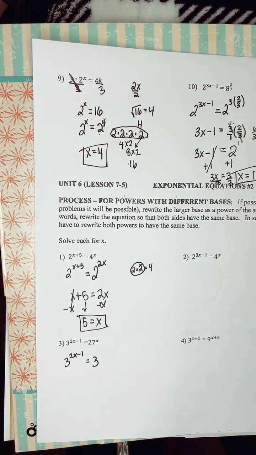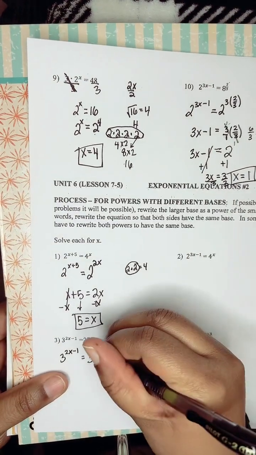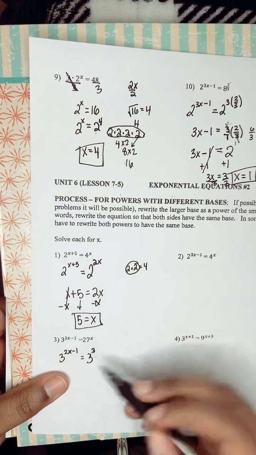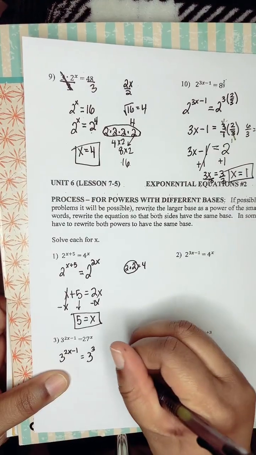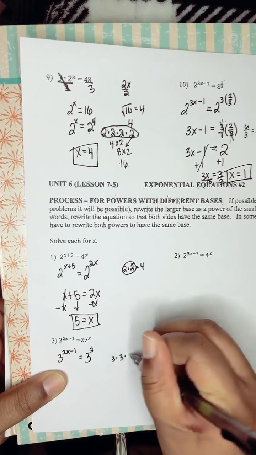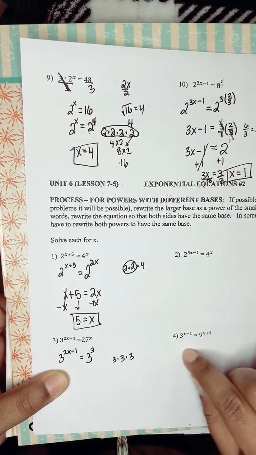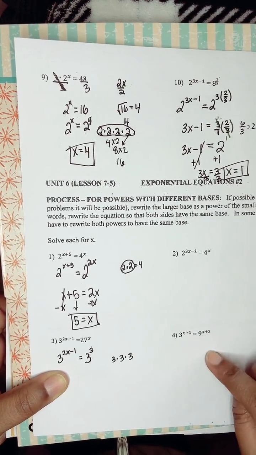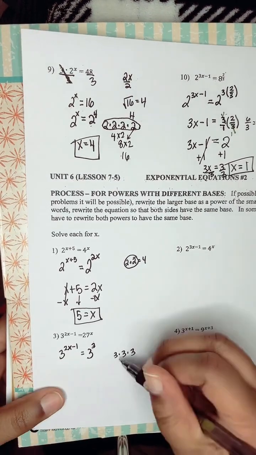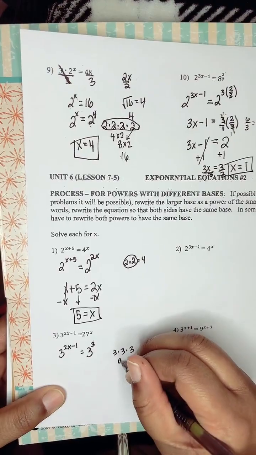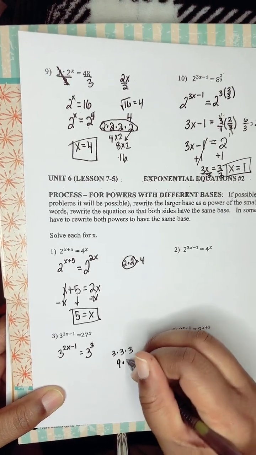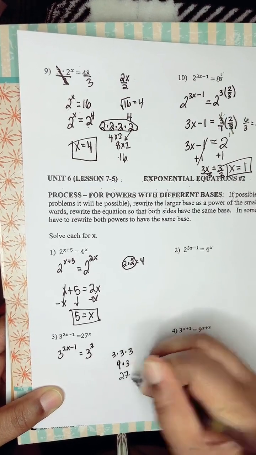Yes, 3. So we can't do 9 here, because let me explain. If we do 9 here, we're saying 3 times 3 times 3, and we will go all the way up to 9, which would be too much. But 3 times 3 gives us 9, times 3 gives us 27.